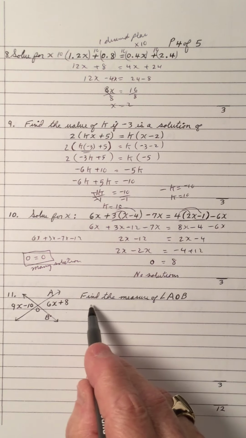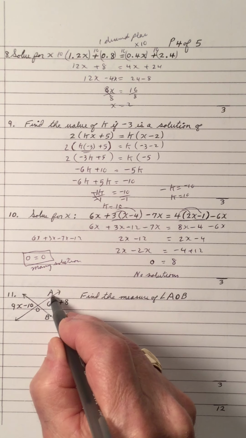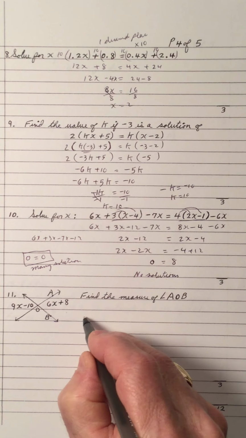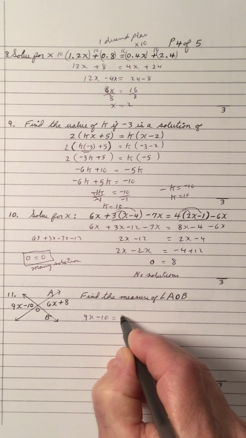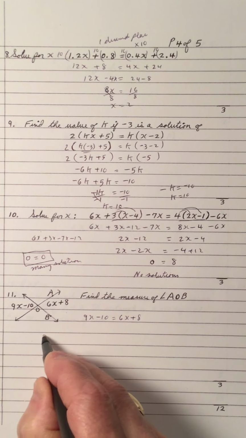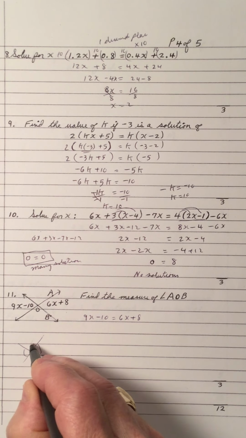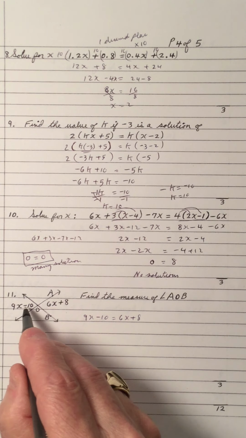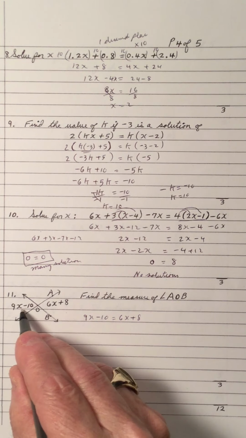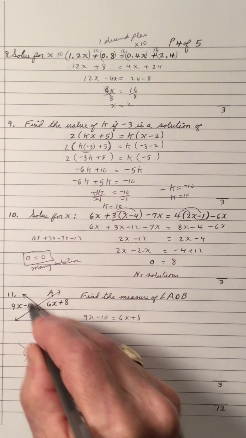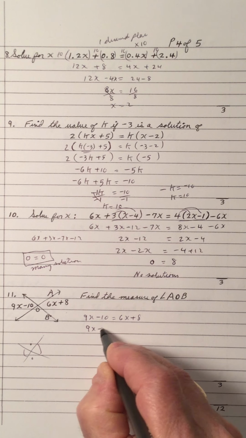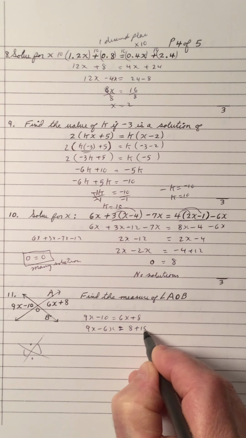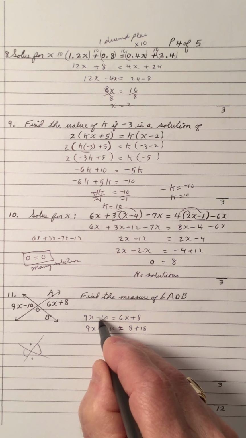Let's continue. Number 11, find the measure of angle AOB. To get the measure of angle AOB, I've got to get the value of x. And I know that when we have two lines intersecting like that, this angle right here equals this one, and this angle equals this one, because vertically opposite angles, or vertical angles, are equal. So those two are equal to each other because they're vertically opposite angles across from each other when two lines intersect. So the x's go to the left, and the numbers go to the right. Plus 6x, minus 6x, minus 10.